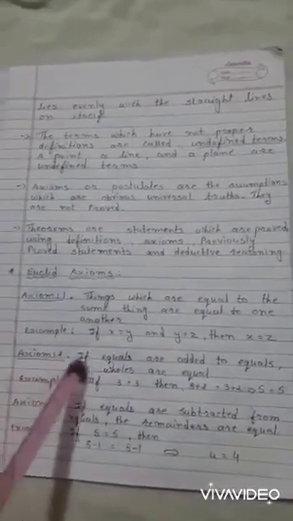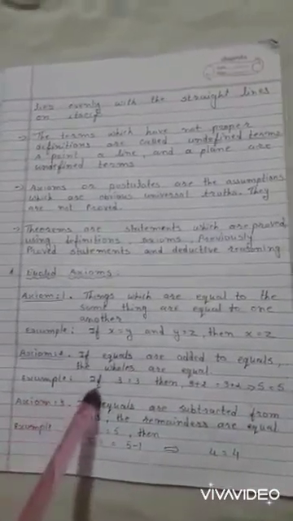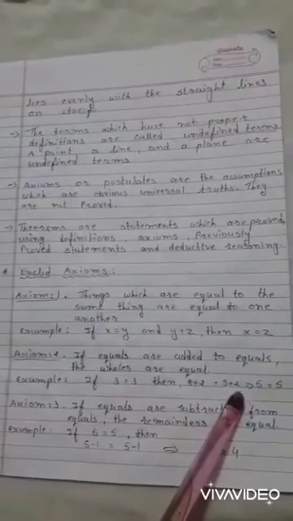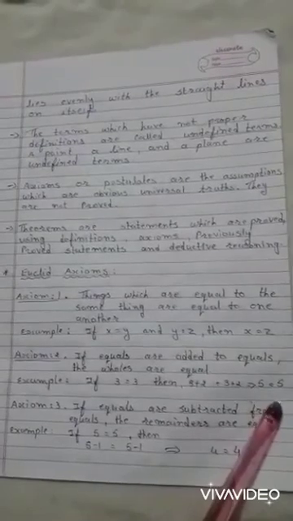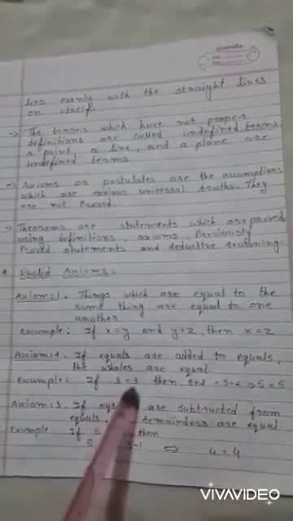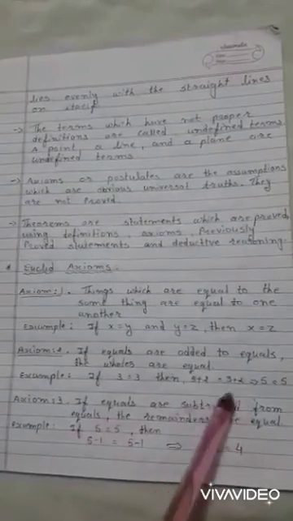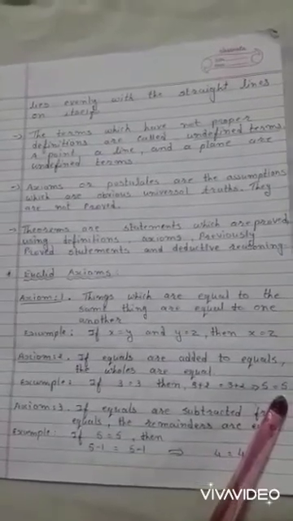Axiom 2. If equals are added to equals, the wholes are equal. Example, if 3 is equal to 3, then 3 plus 2 is equal to 3 plus 2. Then we can find 5 is equal to 5. Here equals are added. 3 is equal to 3 and we add 2 and 2. 2 is equal to 2. So we get the answer 5 is equal to 5.